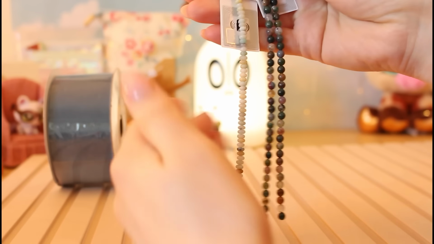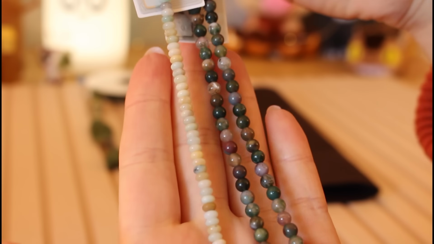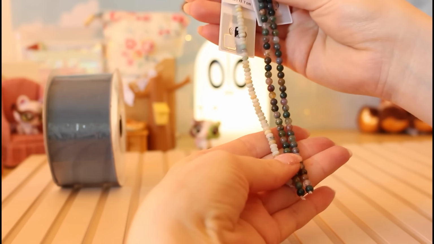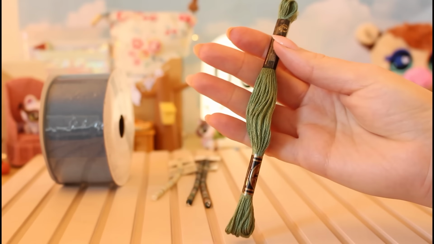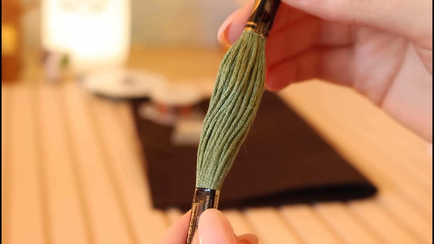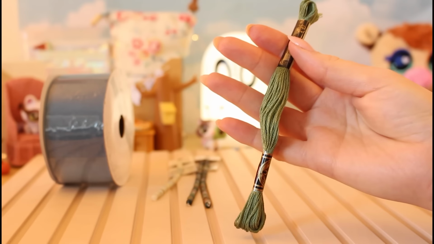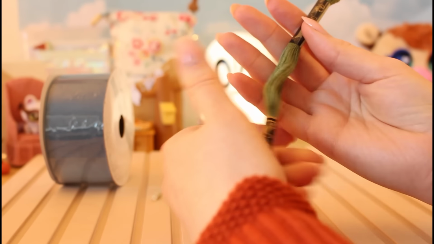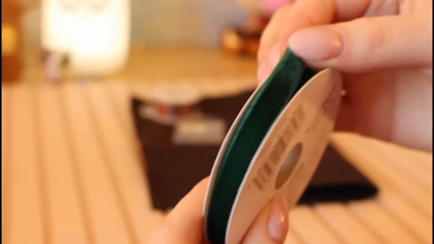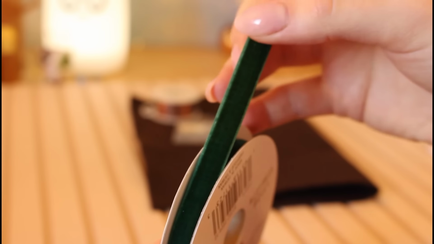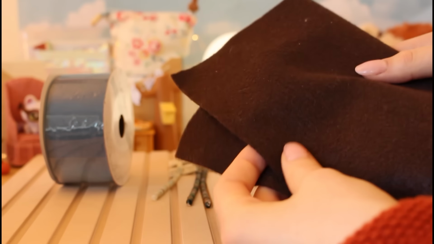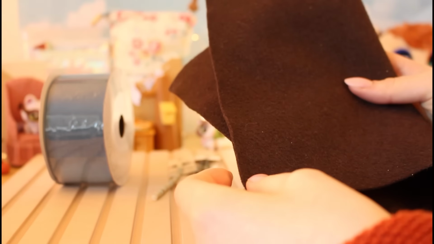I bought these 2 sets of beads for hanging off the side of her glasses. I haven't really decided how I'm going to make them stay on her head yet. Next, I wasn't sure if I wanted to paint the patterns on her hat or embroider them, and because I like to make things hard for myself and I'm a perfectionist, we're going to be embroidering today. Then for the little patch on her poncho, I got this dark forest green. Then I grabbed just this big sheet of felt.